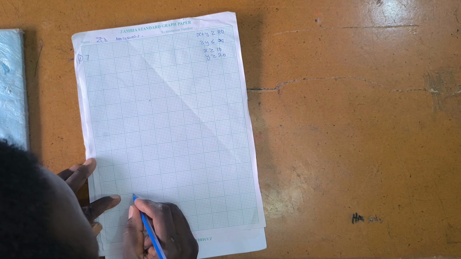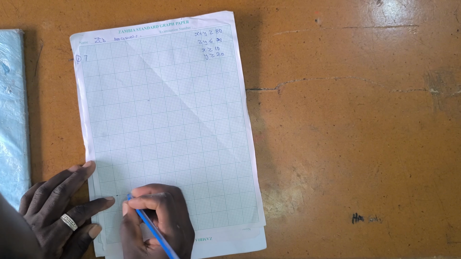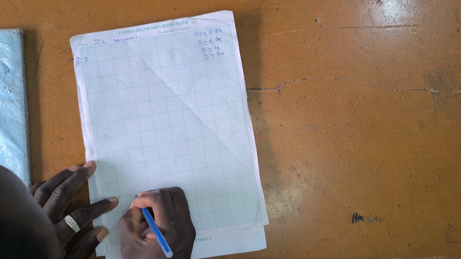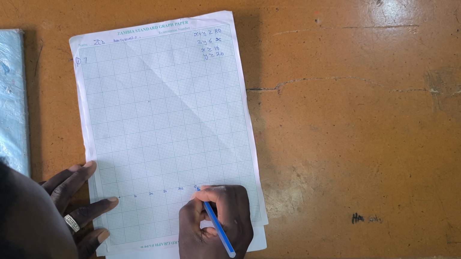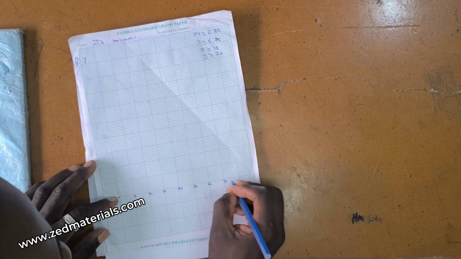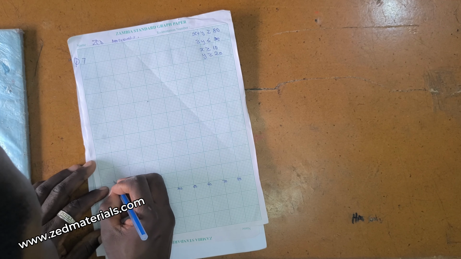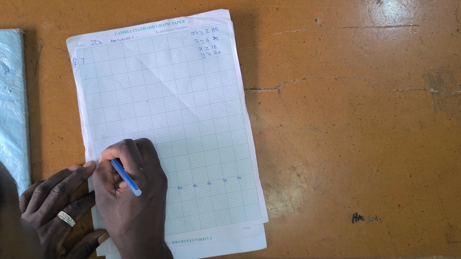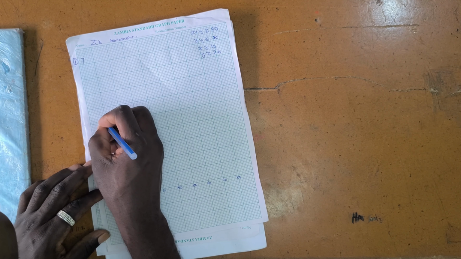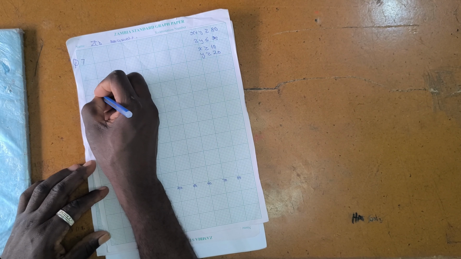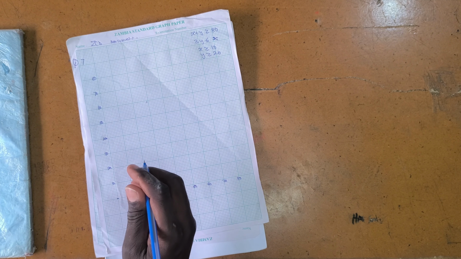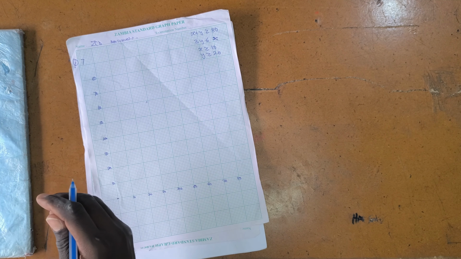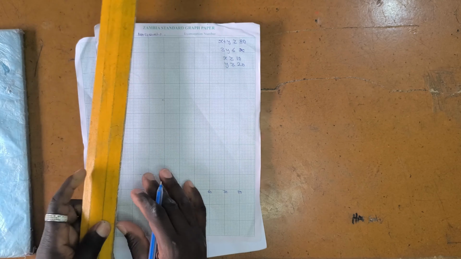Again here, this is my 0, and I'll say 10, 20, 30, 40, 50, 60, 70, 80. Here again, 10, 20, 30, 40, 50, 60, 70, 80. Then from there, now I have to draw a line.